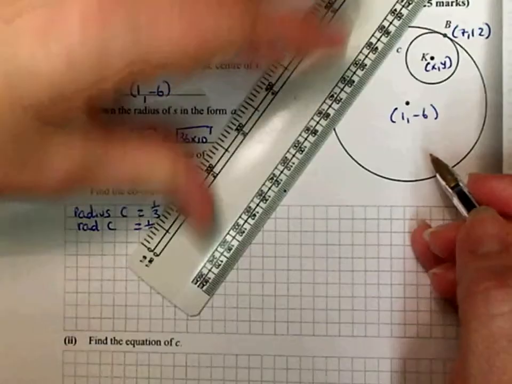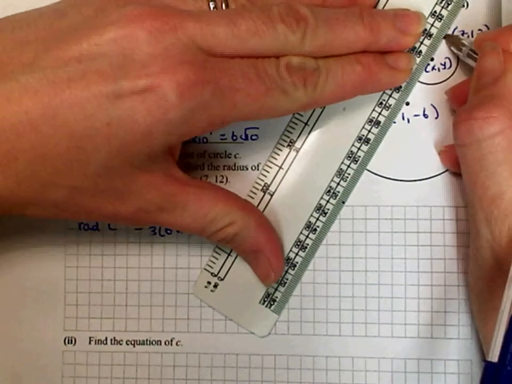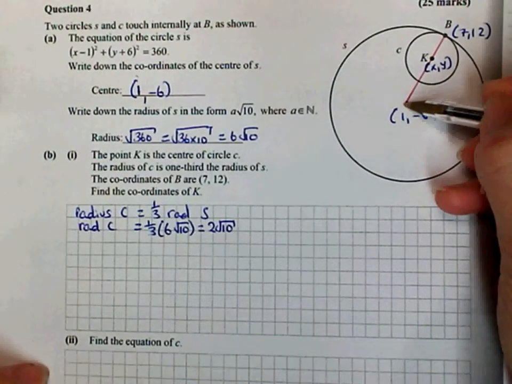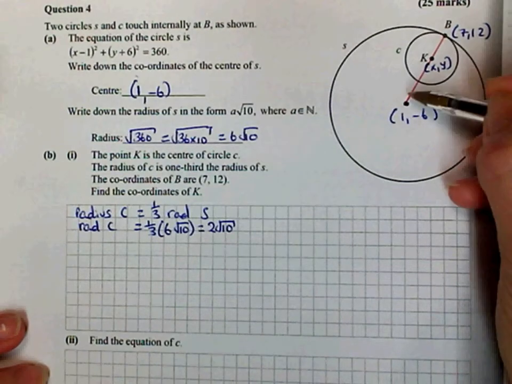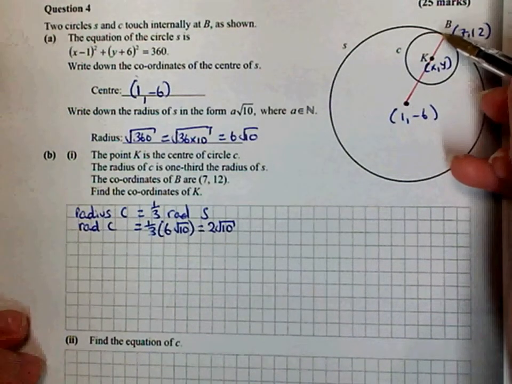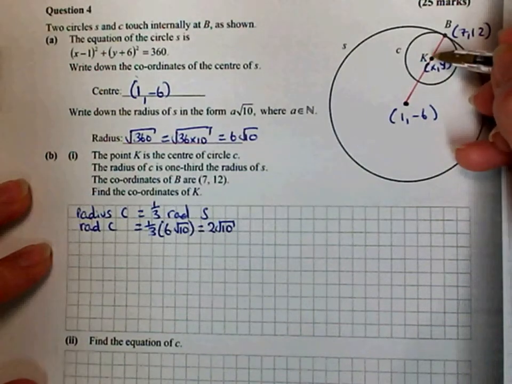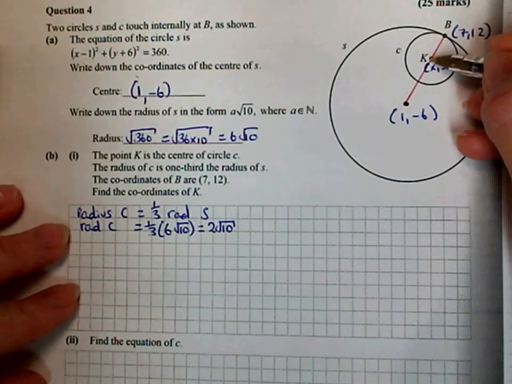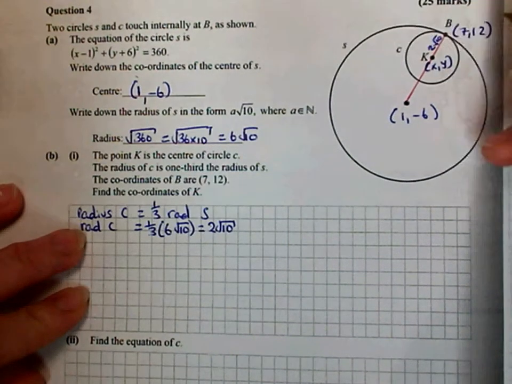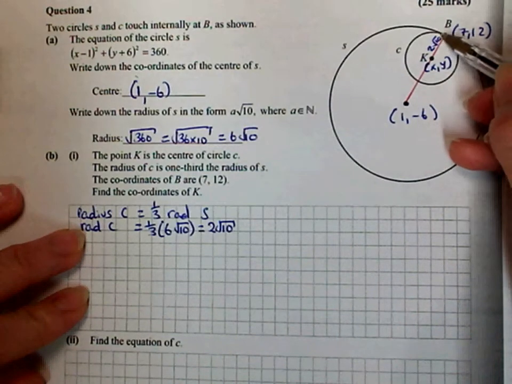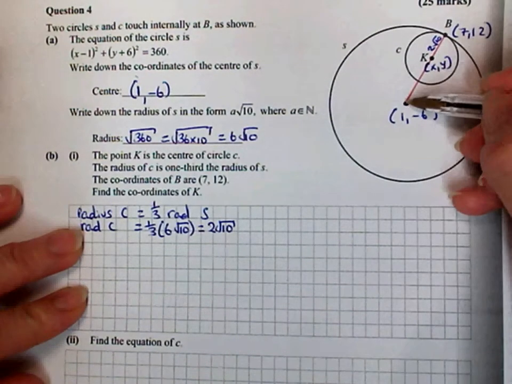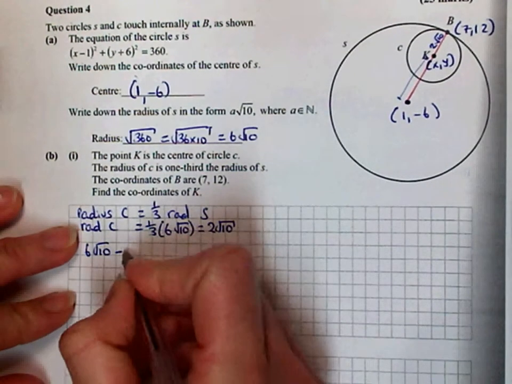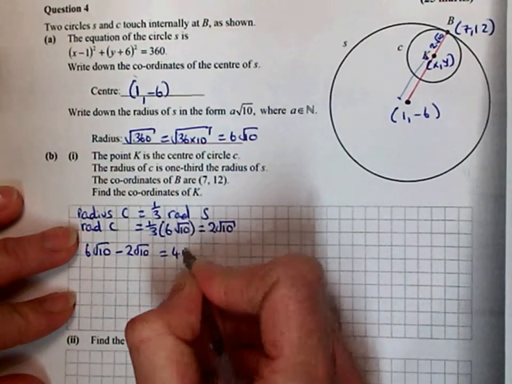Now, if you draw a line from here to here, you can see that that point K is dividing the line from the centre of S to the point B in a ratio, and it's internal division. You know that BK, which is the radius of circle K, is 2 root 10. We also know that the radius of S is 6 root 10. So to find this distance here, we take 6 root 10 minus 2 root 10. So that distance is 4 root 10.